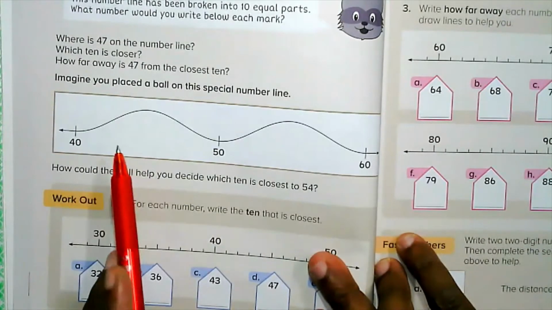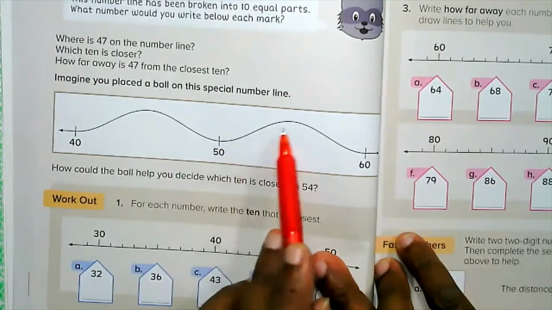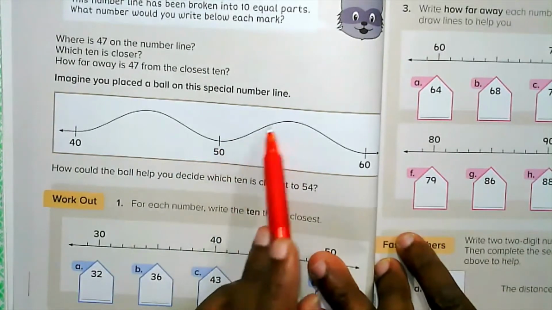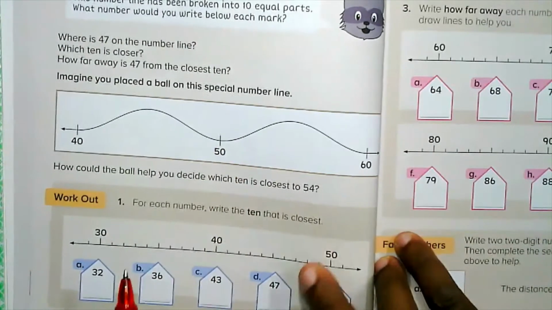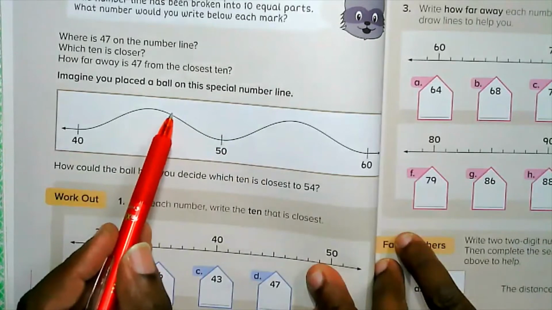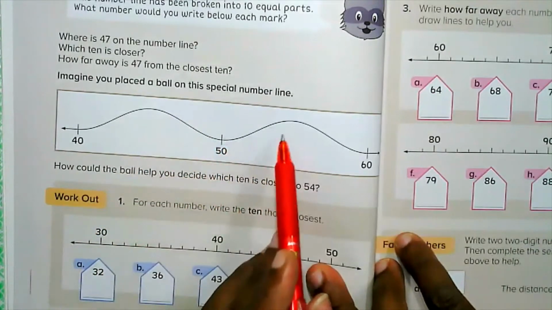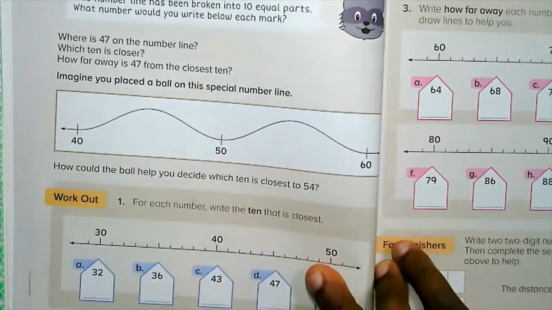The ball will roll back to the nearest 10. Then the nearest 10 will be 50. Because when we place the ball at 54, it will roll back to 50.